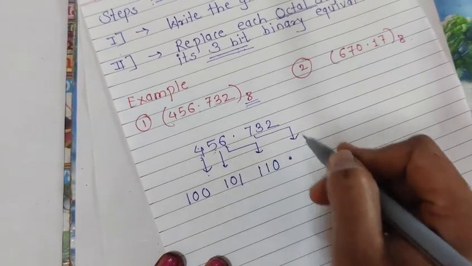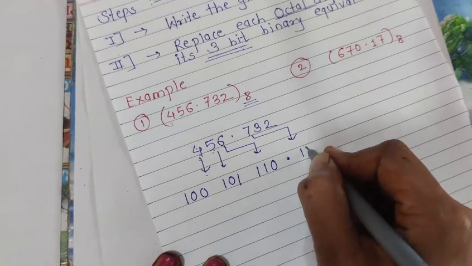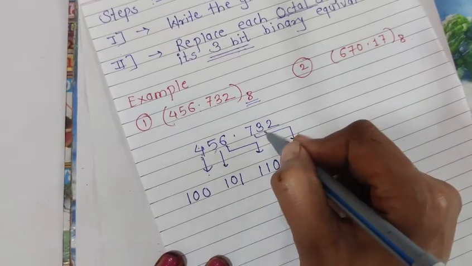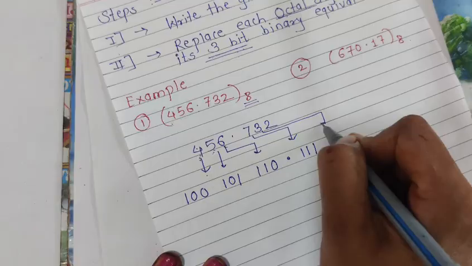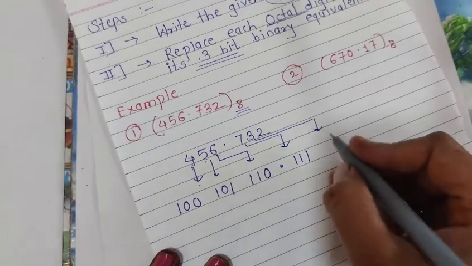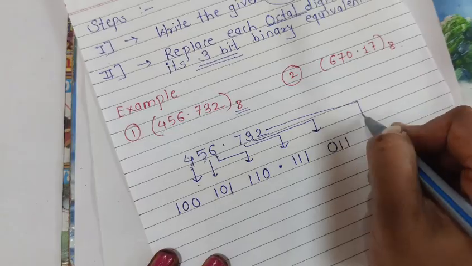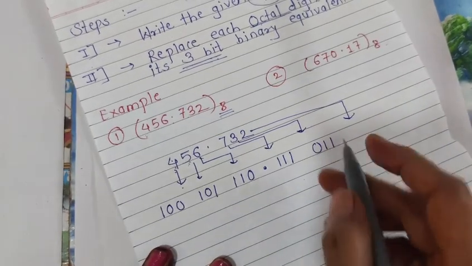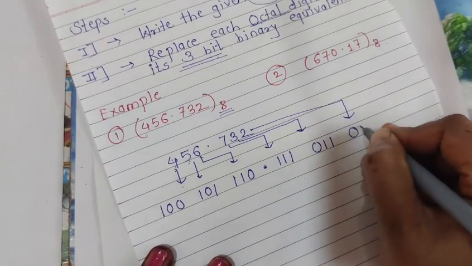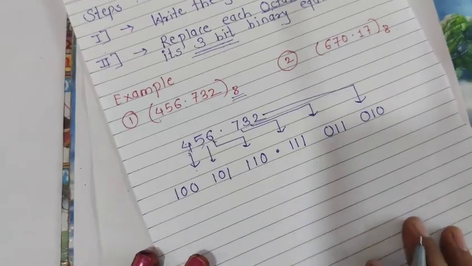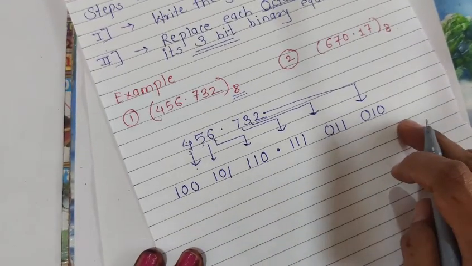We write the 7 in 3-bit binary: 111. Then 3, write down the 3 in 3-bit binary: 011. And last is the 2. We write the 2 in 3-bit binary: 010.